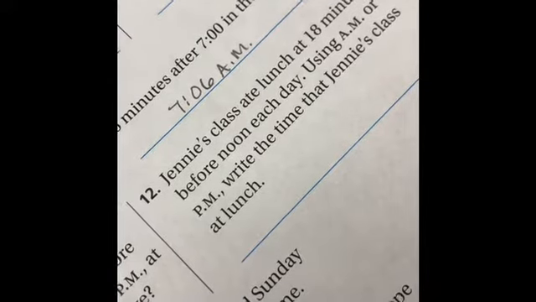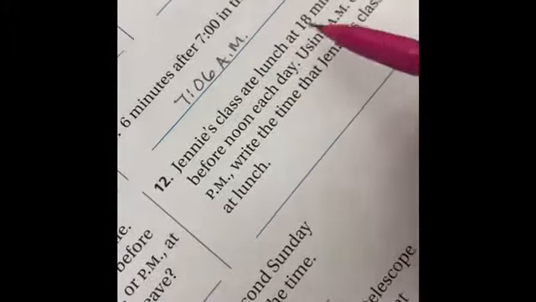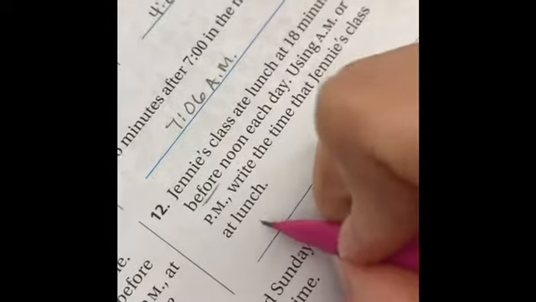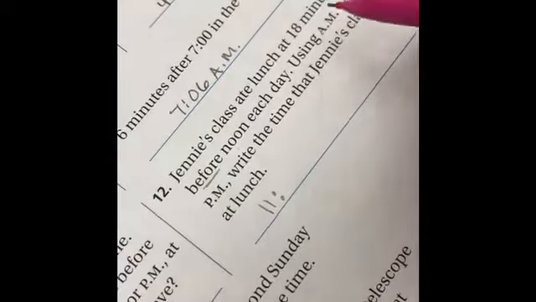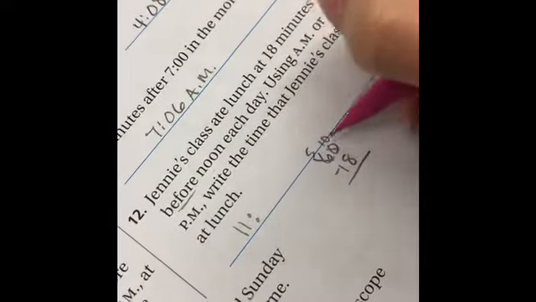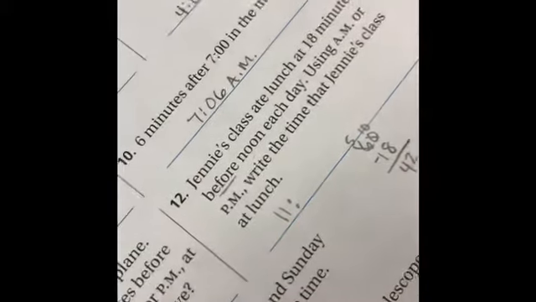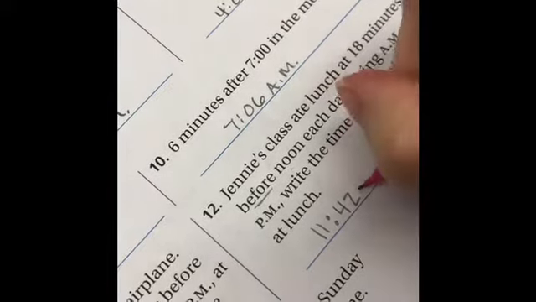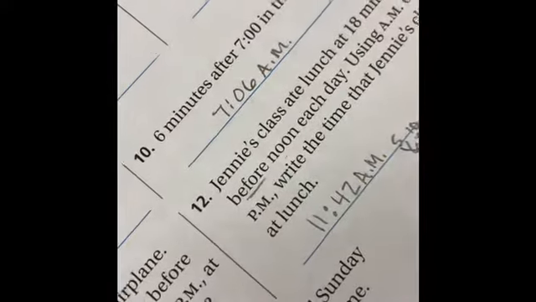Then it says Jenny's class ate lunch at 18 minutes before noon each day. Using AM or PM, write the time that Jenny's class ate lunch. So 18 minutes before noon would mean it has to come before noon, which is 12. So before 12 is 11. And then it's 18 minutes before that. So again, you have to think 60 minus 18. And if you subtract like this, you had to borrow. And 10 minus 8 is 2, and 5 minus 1 is 4, so it's 42. So it would be 11:42, and we're eating that each day just right before noon, so that still is in the morning. So 11:42 a.m.